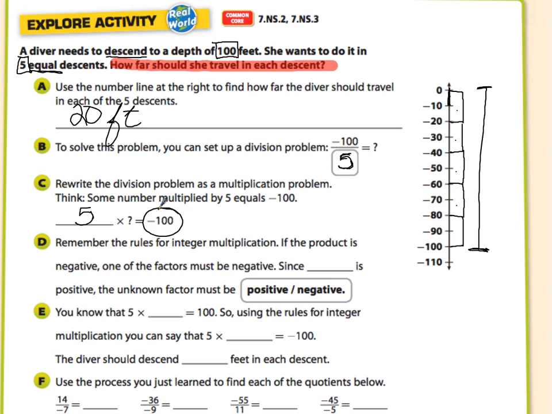We want a negative answer, so our signs have to be different. So since we know 5 is positive, the unknown factor right here has to be negative. Okay, so we know that number has to be negative in order to get the negative 100.